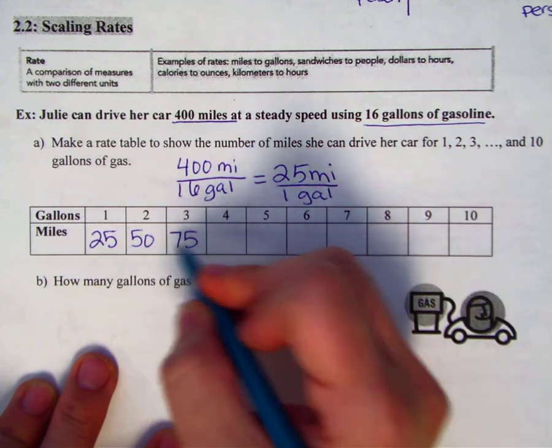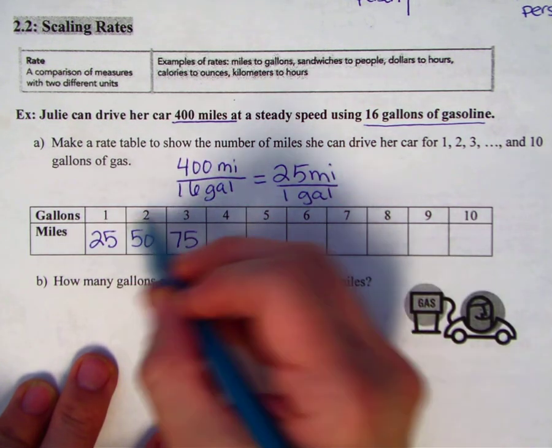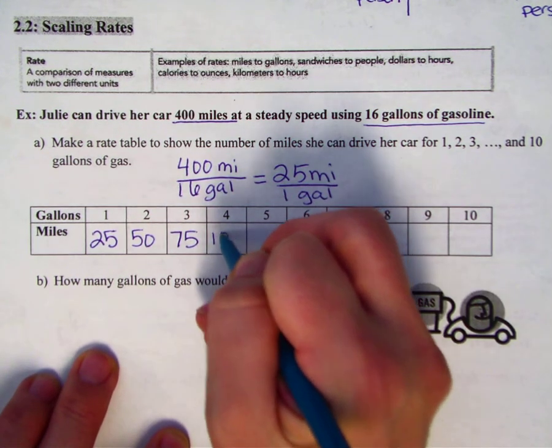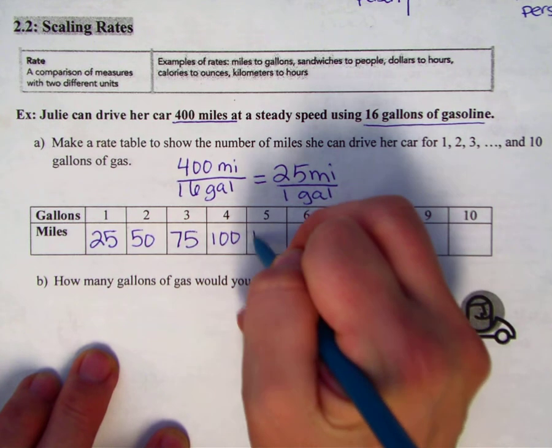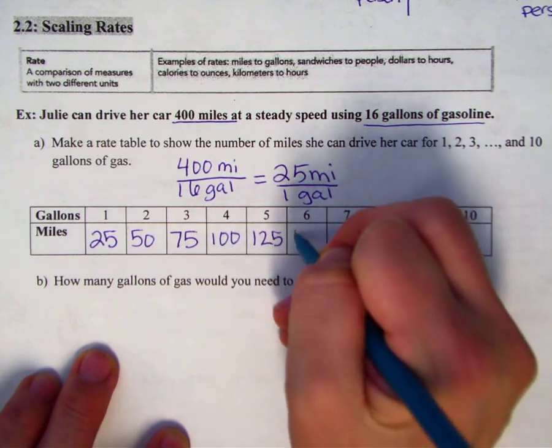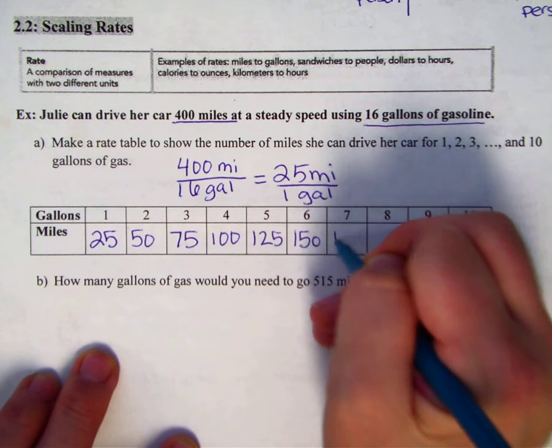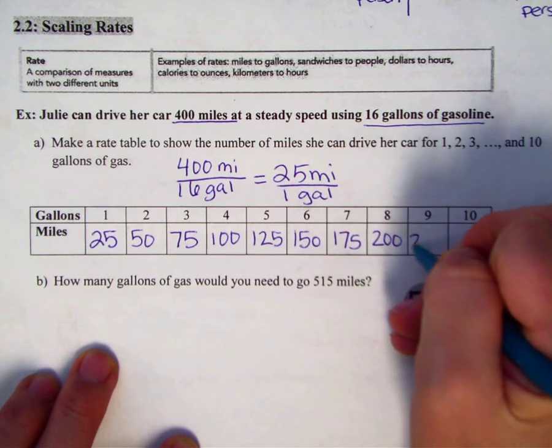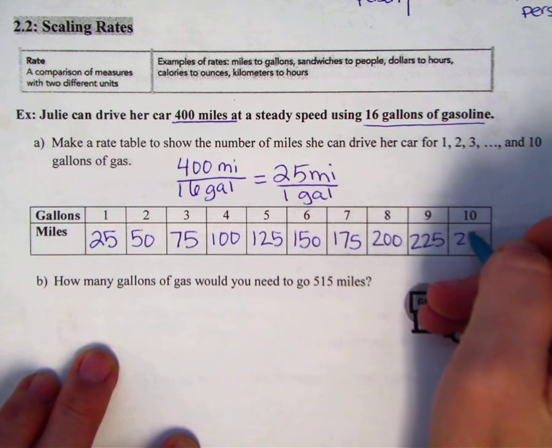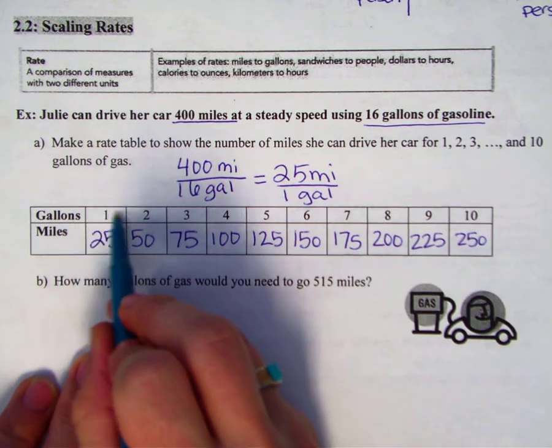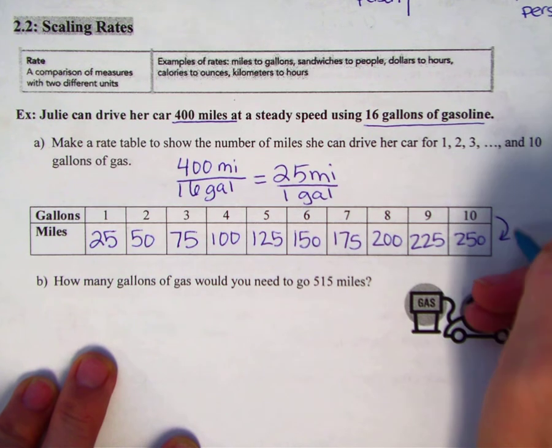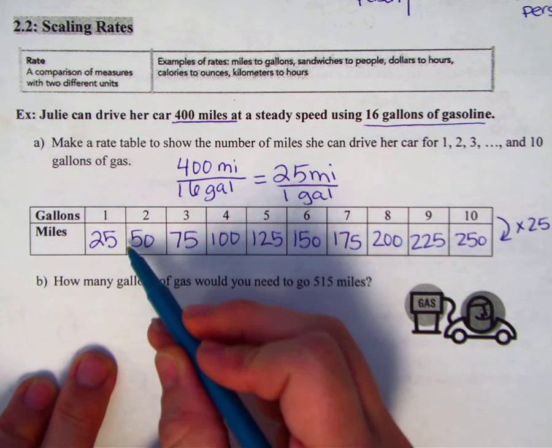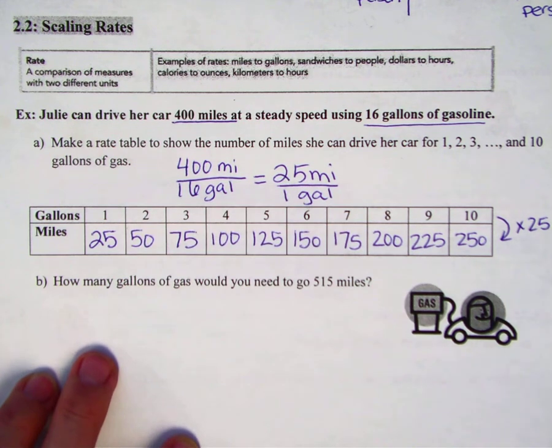So we're just following the pattern that we're taking the number of gallons times 25, because that's how much we get for 1 gallon. So 4 times 25 would then be 100. 5 times 25 would be 125. Then 150, 175, 200, 225, and 250. So again, I'm taking my number of gallons and I'm taking it times 25 to get my number of miles, since there are 25 miles for every gallon that we get.